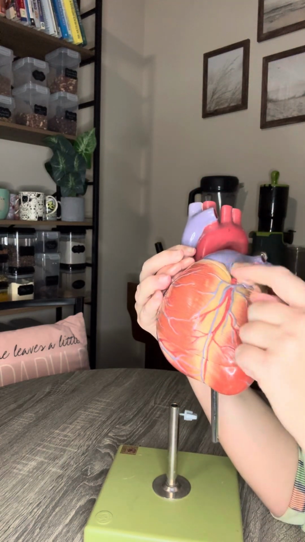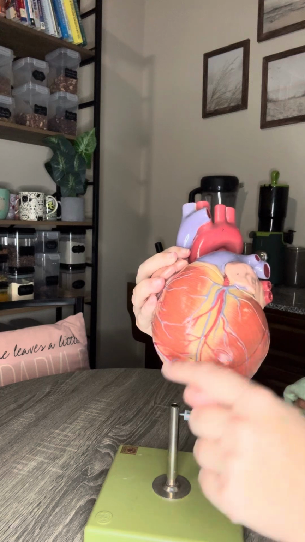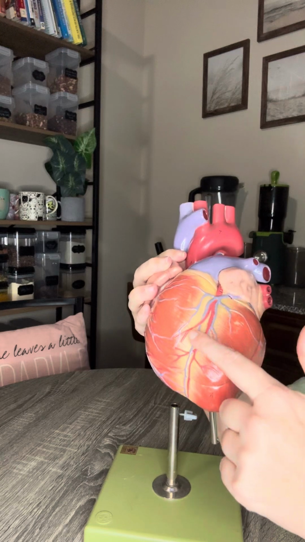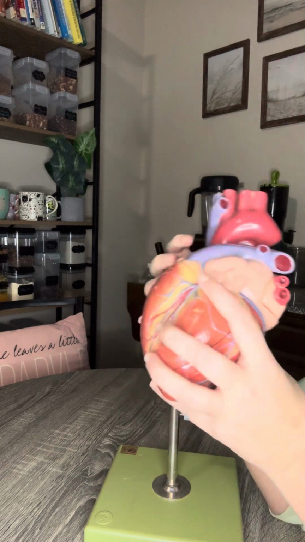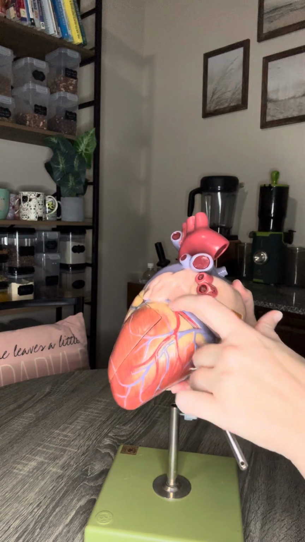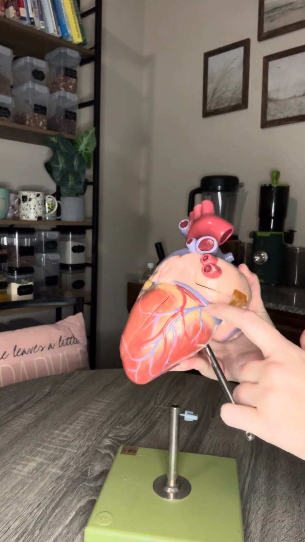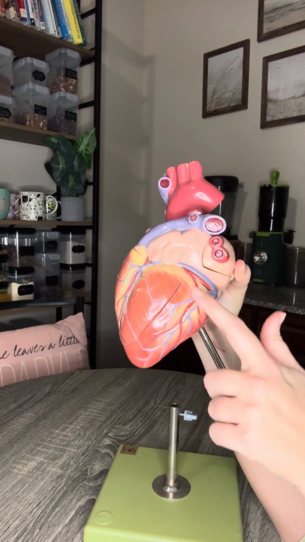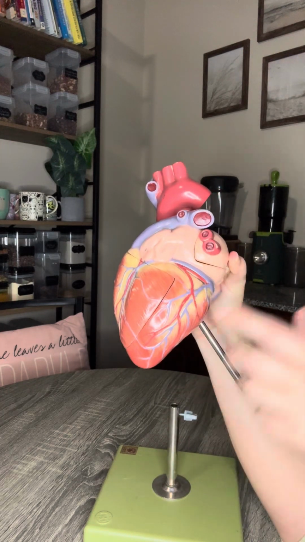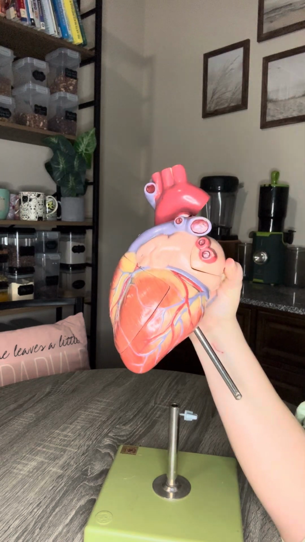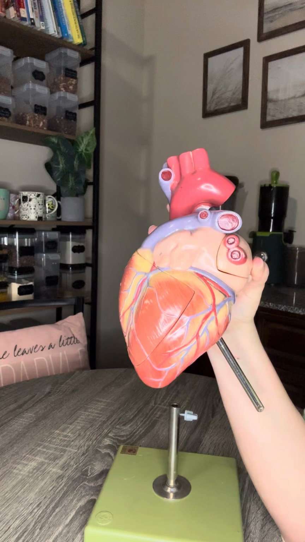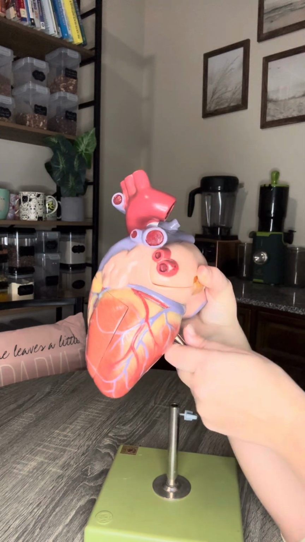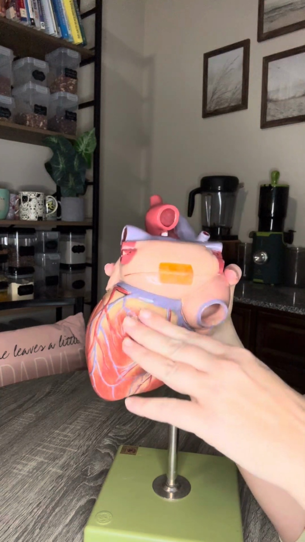Now, so we said the left coronary artery branched into the anterior interventricular artery, or anterior interventricular branch. And then we come around here and we have something called the circumflex artery. We also have this guy here, and this is our left marginal branch, or left marginal artery. It's also sometimes called the obtuse marginal branch or obtuse marginal artery because this forms an obtuse angle. Okay, and that's it for the arteries.